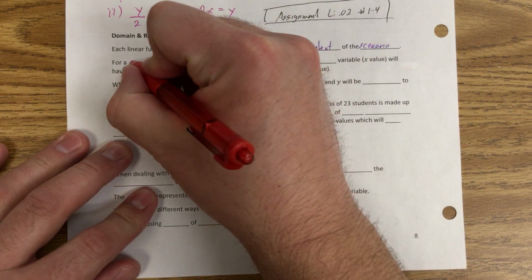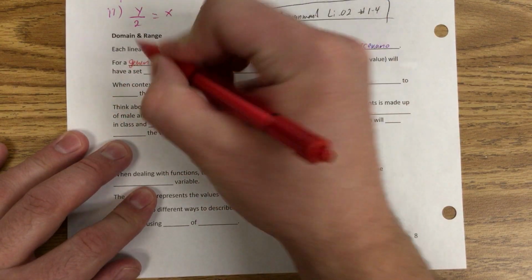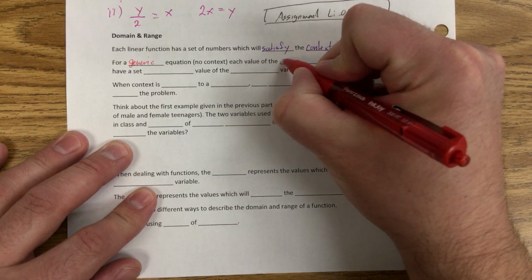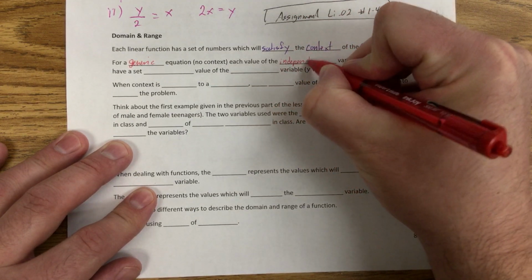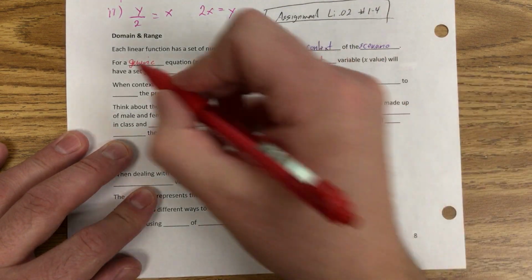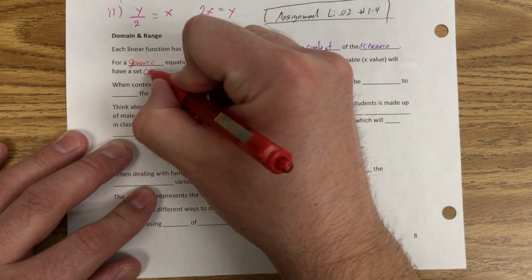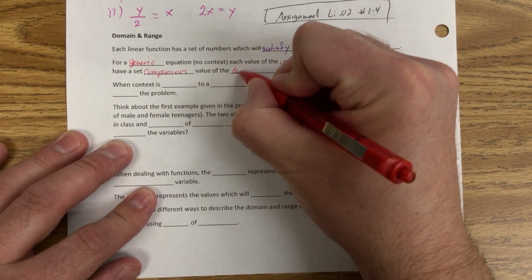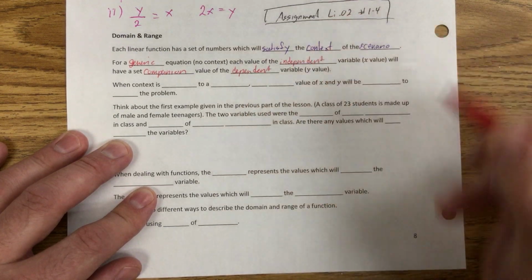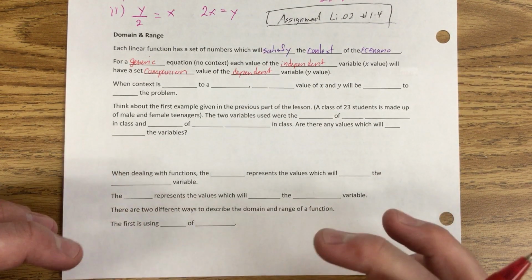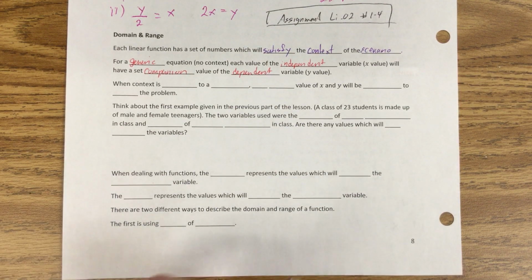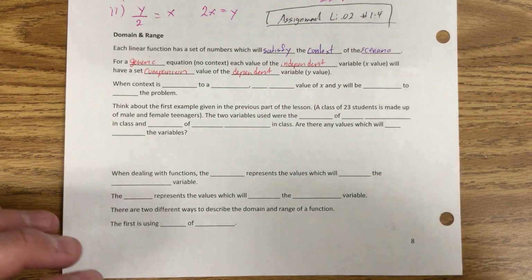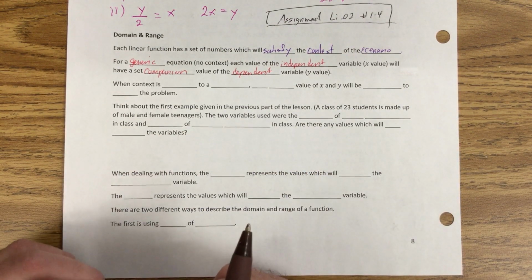So for a generic equation, again, you've heard me say that in the past, there's no context. Each value of the independent variable, or the x value, will have a set companion value of the dependent variable. Okay, so that's the y value. So every x has a y. We've looked at a few examples in the past. If we have one value of x, we're going to have a very specific and unique value of y that is common to those two.